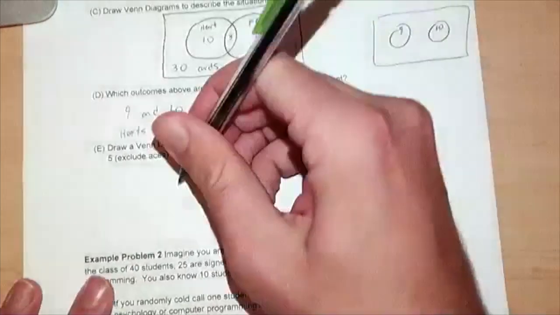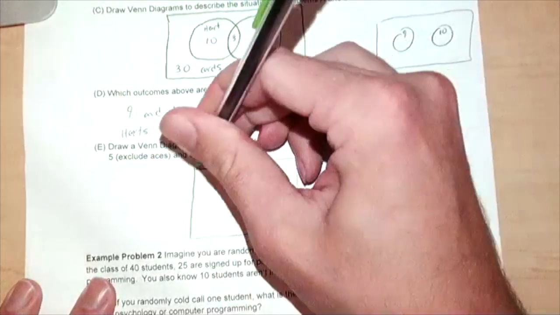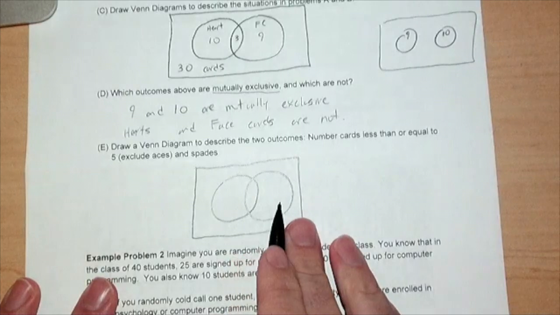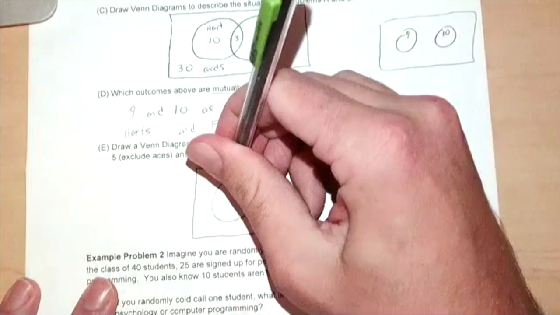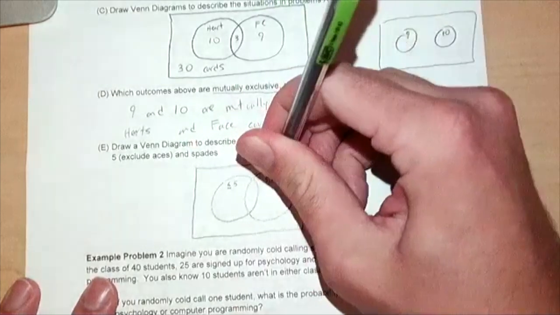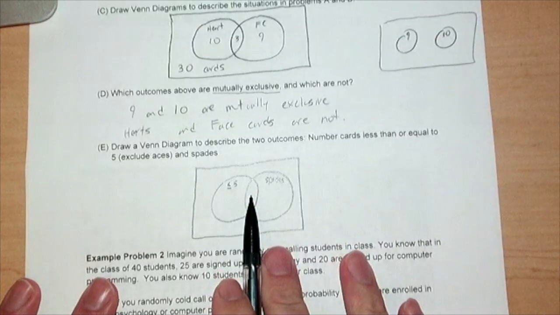Okay, so if you're ever going to draw a Venn diagram, for now, it's always just going to have two circles, pretty much always. You want to identify the two events, which is less than or equal to 5, and spades. And the most important thing to find is the intersection, okay?